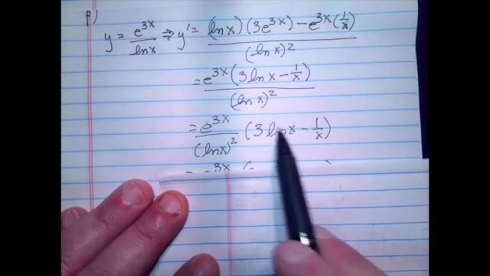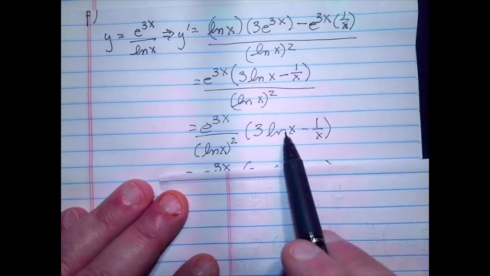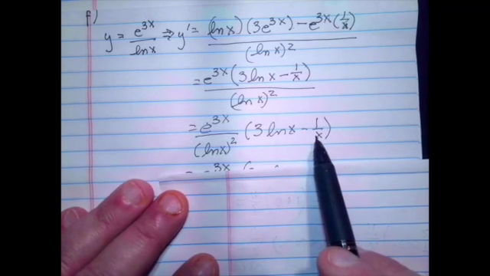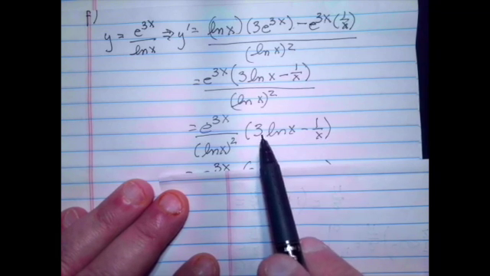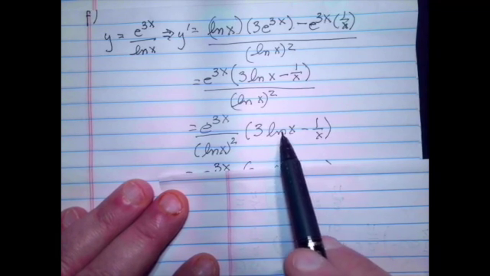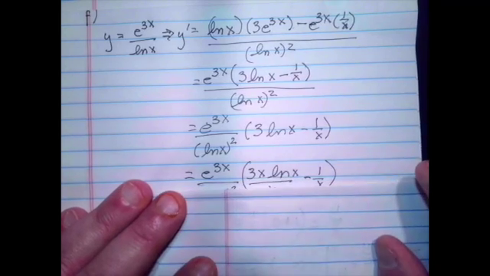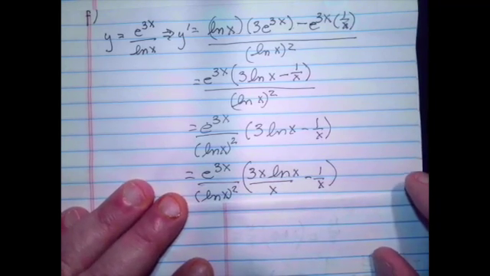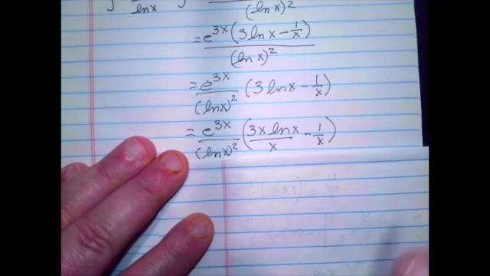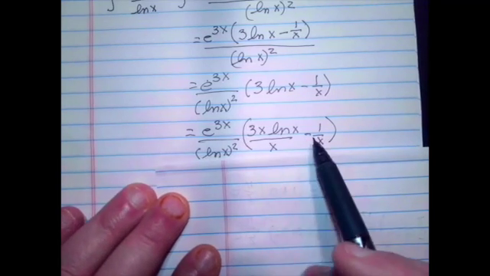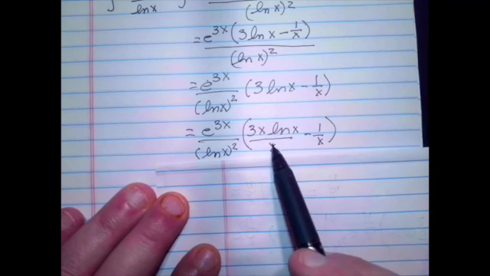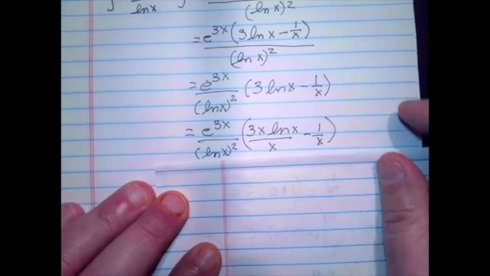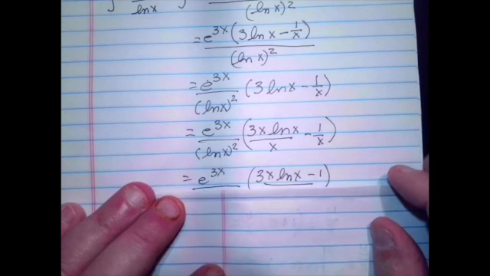Now here we need to find a common denominator. The simplest common denominator is going to be x. 1 over x already has that denominator. 3 natural log of x doesn't, so it needs to be multiplied by x over x. And that's what I've done here. Now that these two fractions have the common denominator of x, we can combine the numerators, and the denominator of the resulting expression will be x.